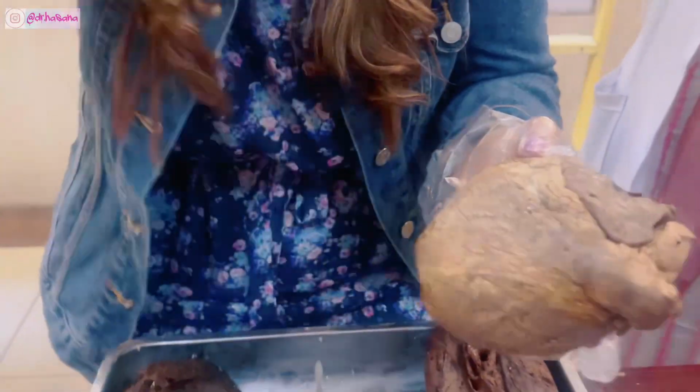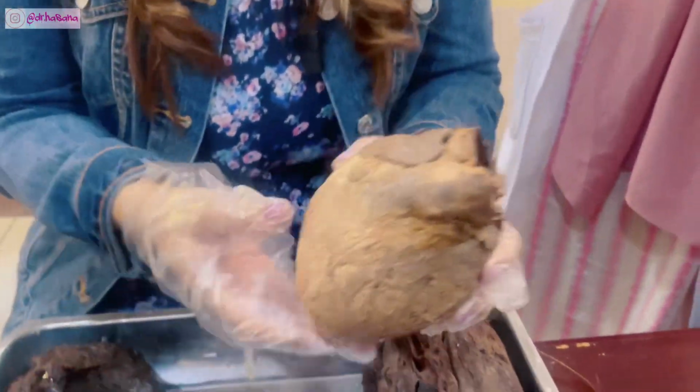Now we have the heart. Let's talk about the heart specimen. What we can see in the heart is the various chambers.